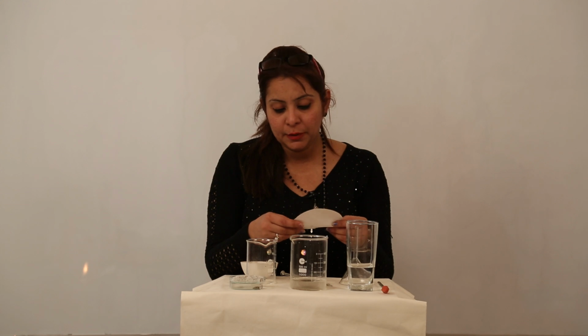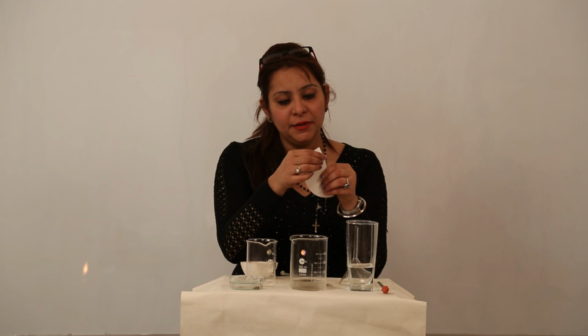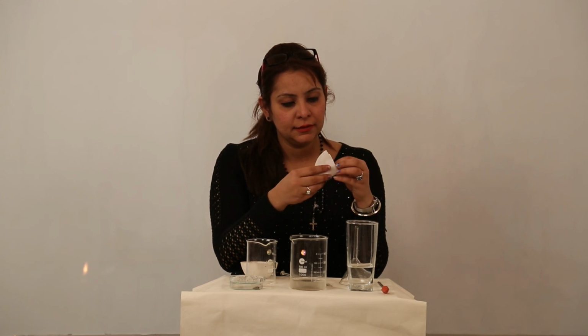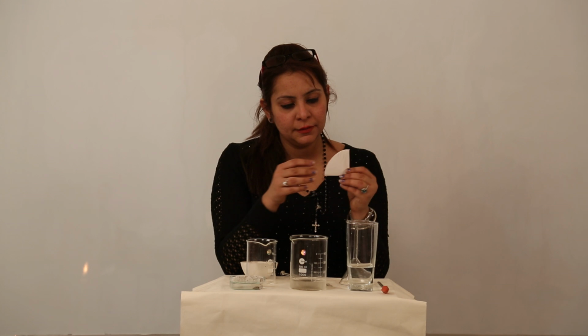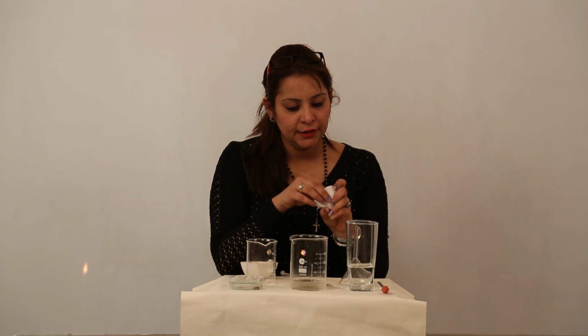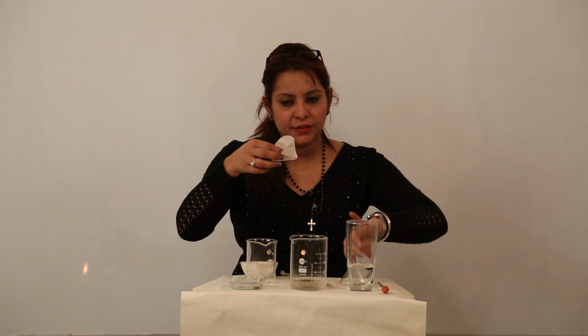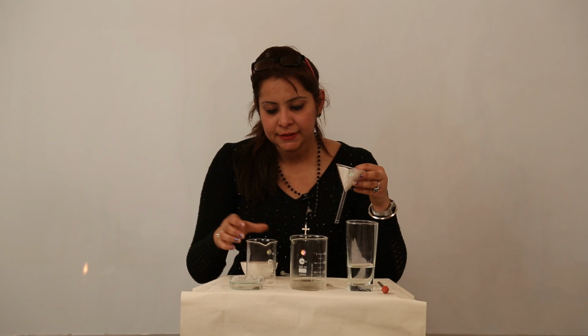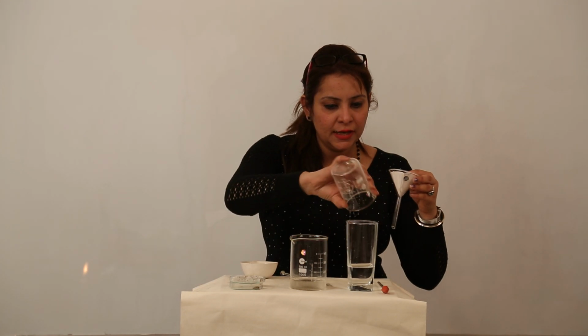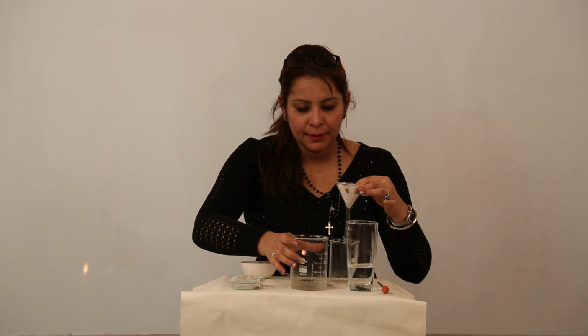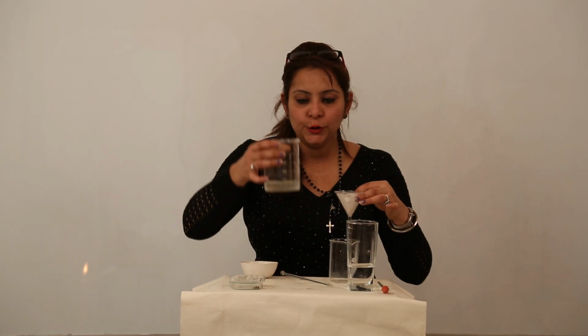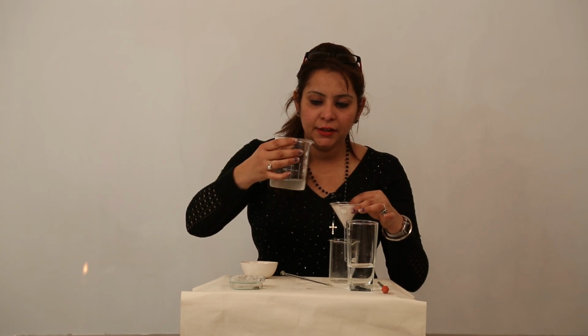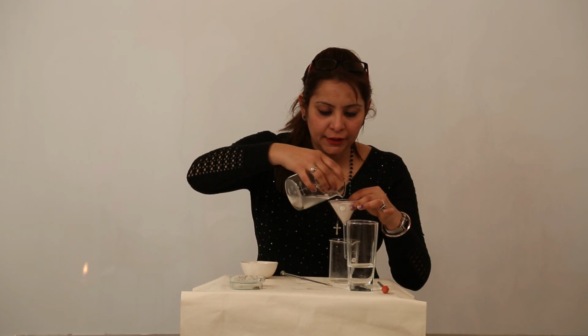So I am using a filter paper. You know how to use it now, I have told you in the previous experiments as well. We are folding it, making a cone-like shape, and fixing it in the funnel so that it resembles the mouth of the funnel, a cone shape. I have put it in like this, and now I have put this almost empty beaker under it, and I am pouring in the solution which contains the mixture of sand and salt.